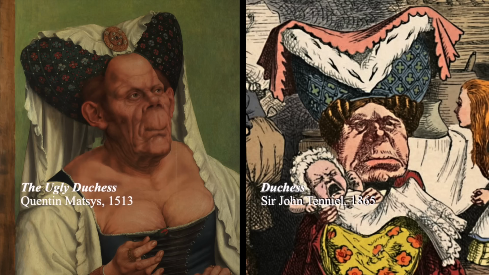The Queen of Hearts, for instance, constantly calls for executions, while the character of the Duchess is often suddenly rude and dismissive.